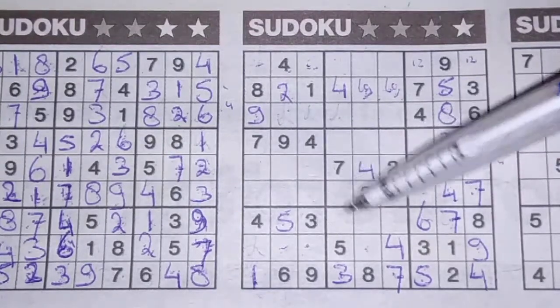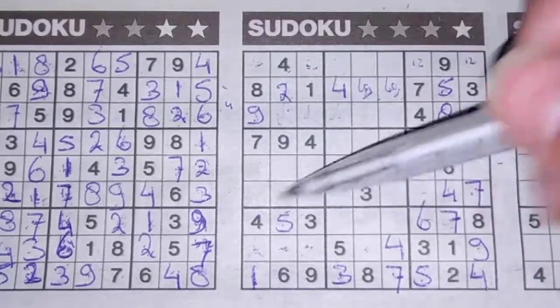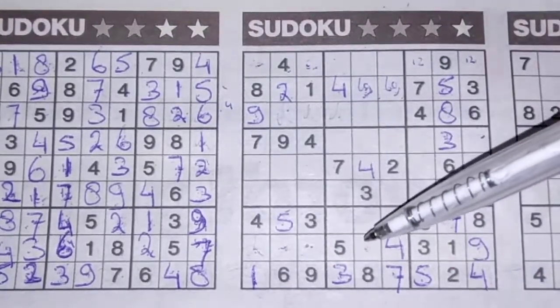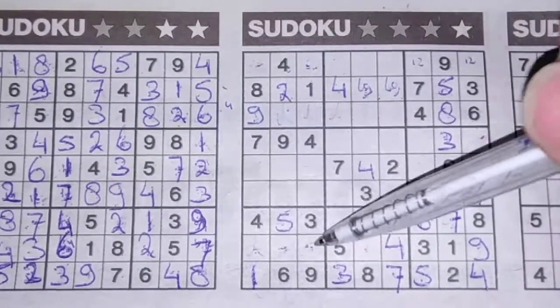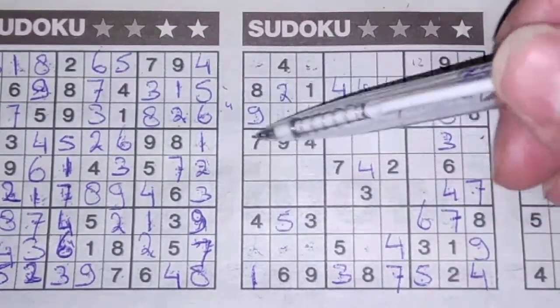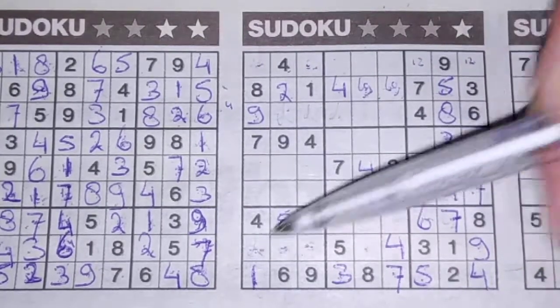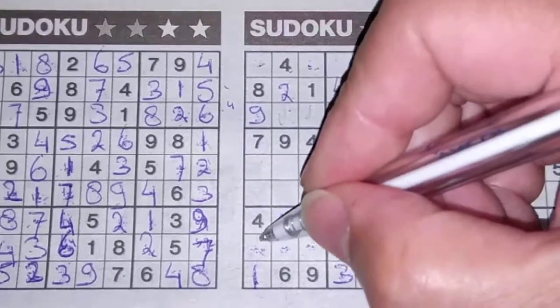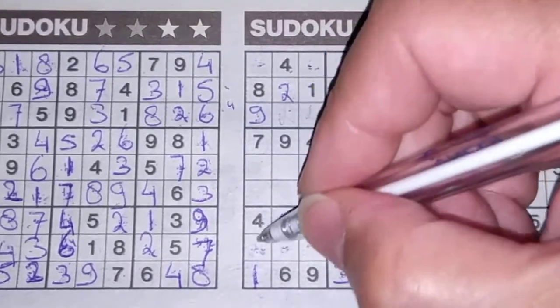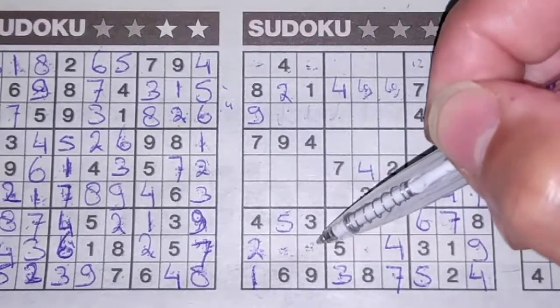2, 8 and 7. These 3 numbers in this big square. The missing numbers here are the 2, the 8 and a 7. And look, we have an 8 and a 7 there. So no 8 and 7 in this box. So the 2 is left for this box. The 8 and the 7 goes here. The 8 and the 7 goes there.